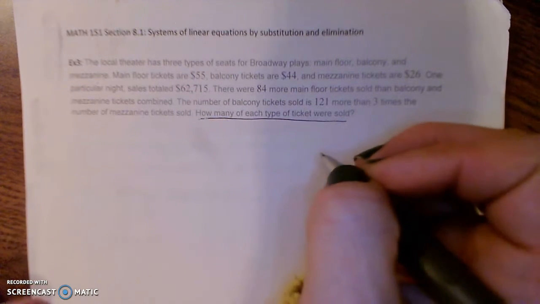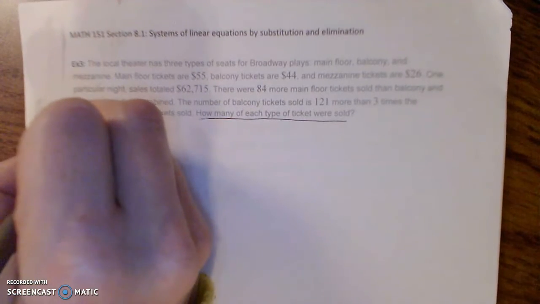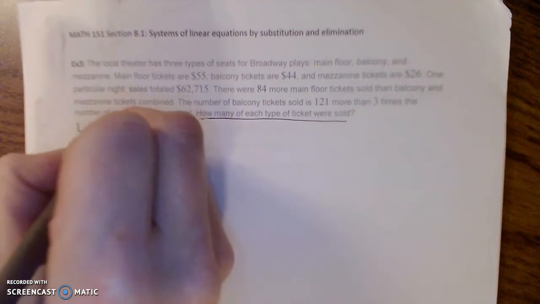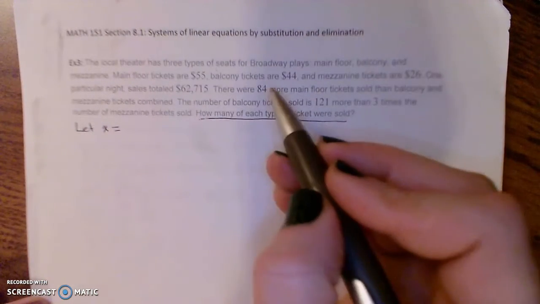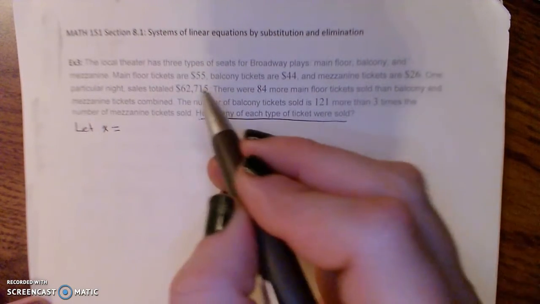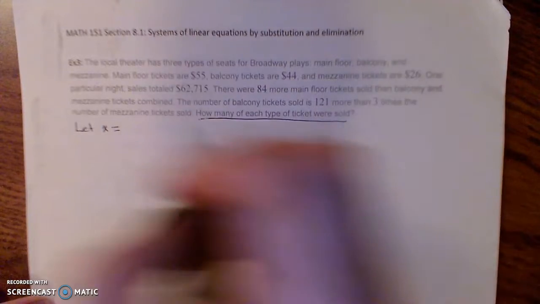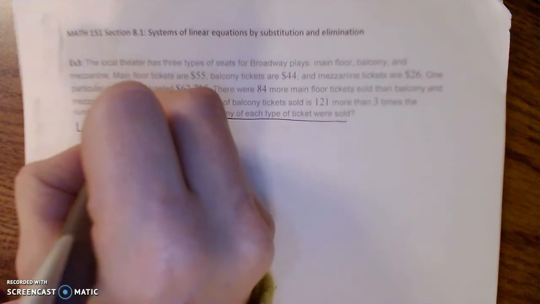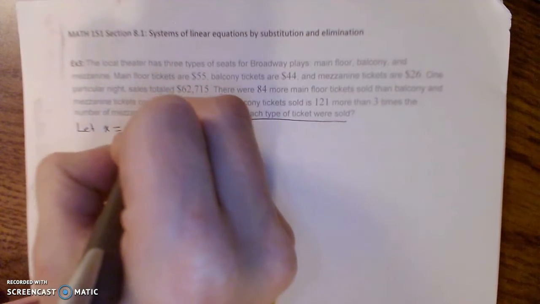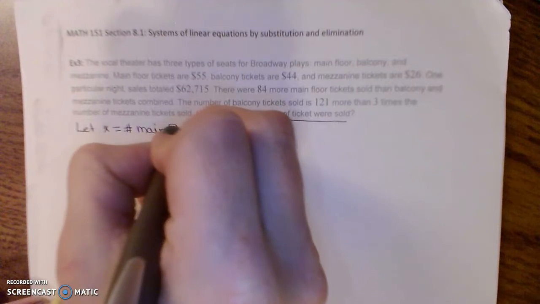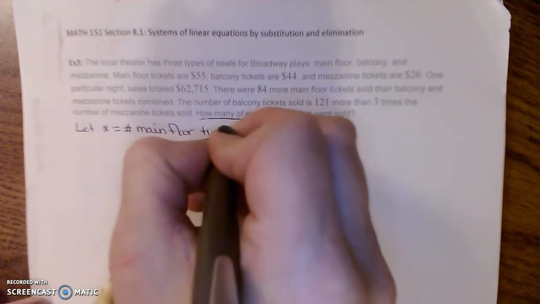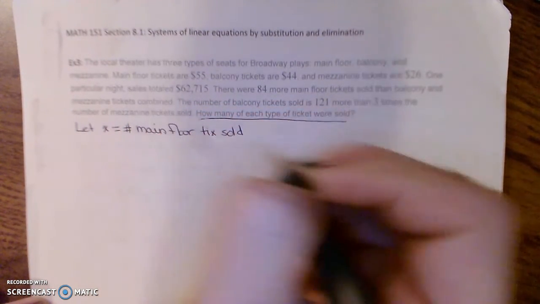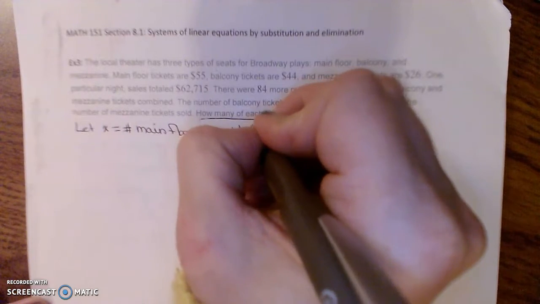So first let's write down what our unknowns are. Let's use X, Y, and Z. I would use M and B, except there's 2 types of tickets that start with M, so I'll just do X, Y, and Z. Let X be the number of main floor tickets sold. And remember, those cost $55 each.